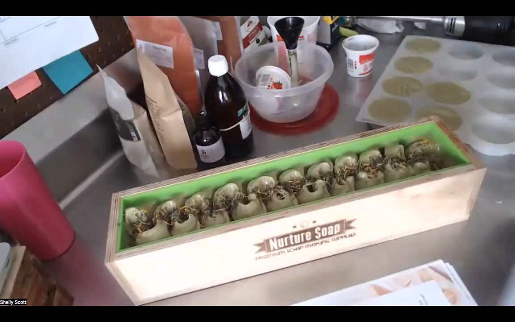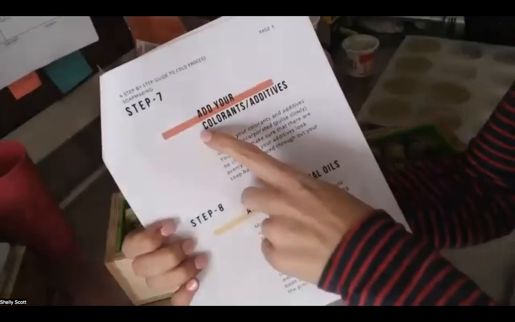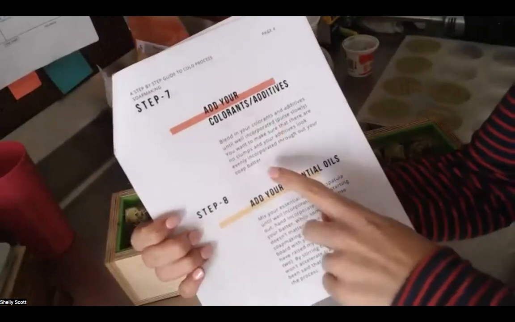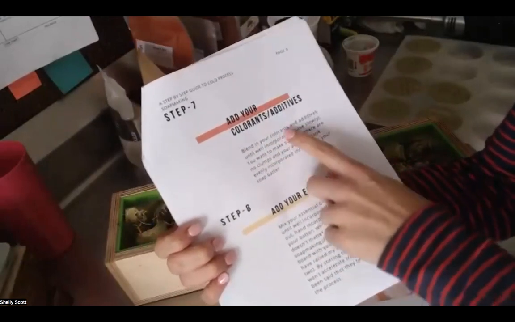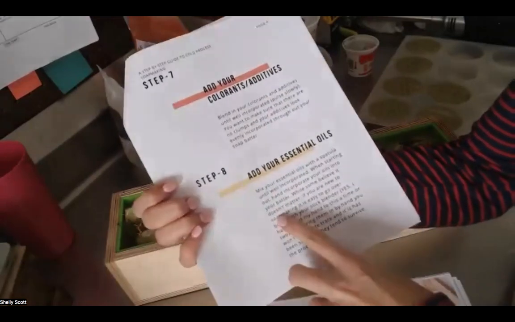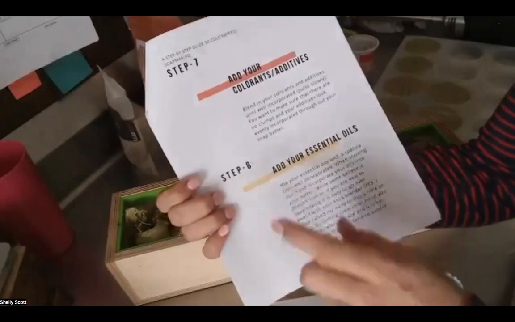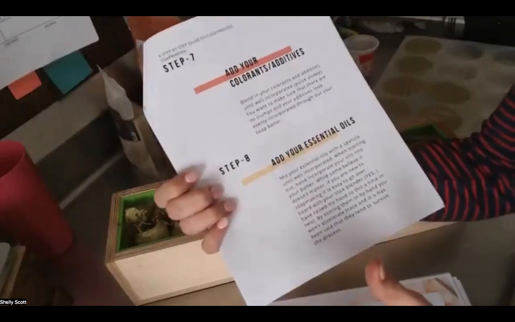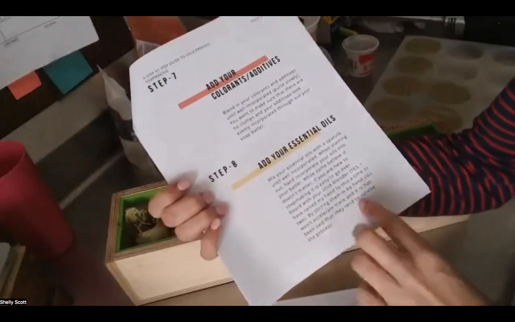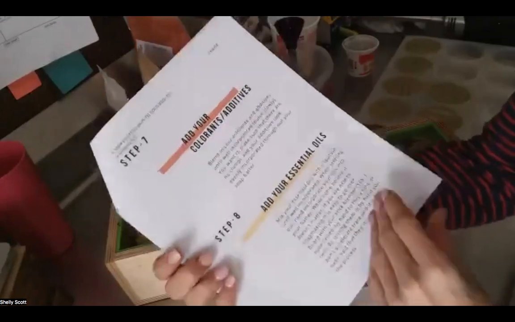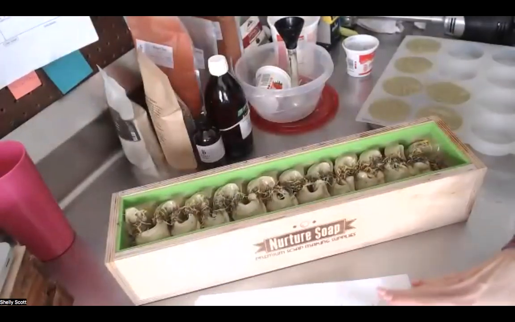I just wanted to talk about this. Here on step 7, we added our colorants. It says make sure that they're well incorporated. As you saw, we want to make sure that there's no clumps in them. Add in your essential oils. Some people believe that they kind of diminish if you use the stick blender. I am not on that side. So just make sure that they're incorporated well. But mixing by hand will definitely slow down how thick it gets right away.